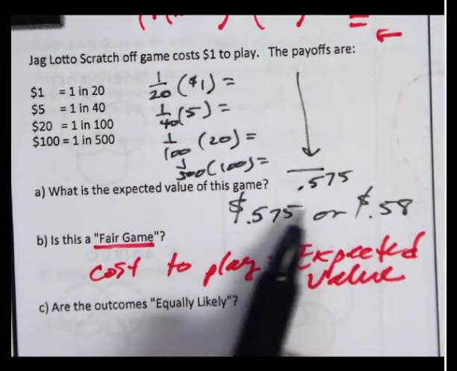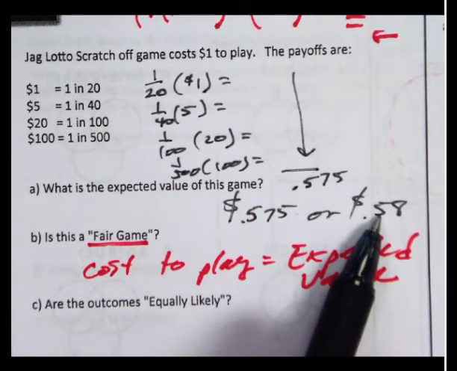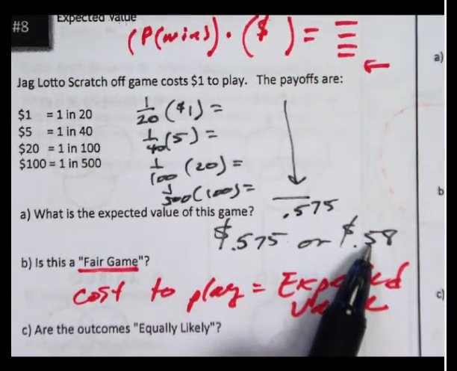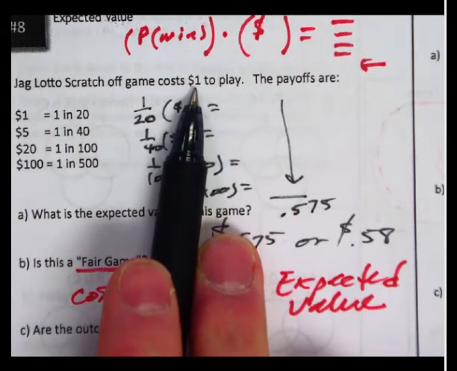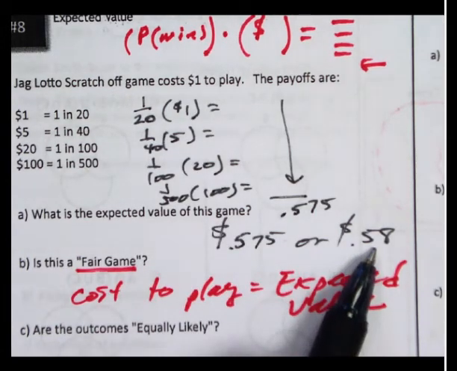This case is not fair because it awards me 58 cents on average for every dollar I spend, and I spent $1. So if I spend $1, for it to be fair, I should be winning $1. So it is not fair because the expected value is different from the cost to play.